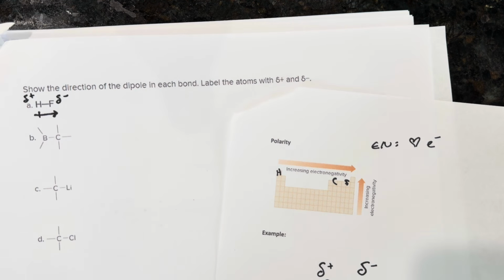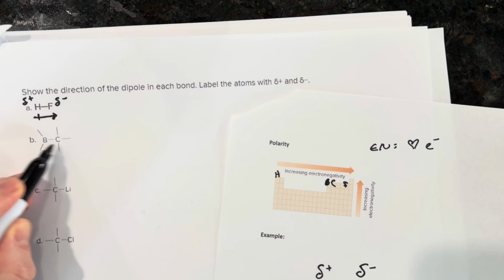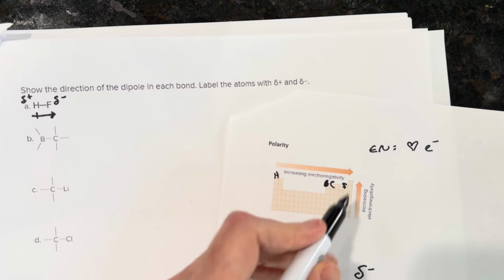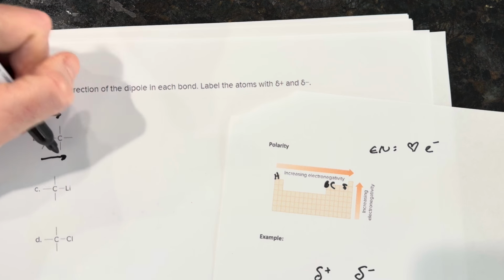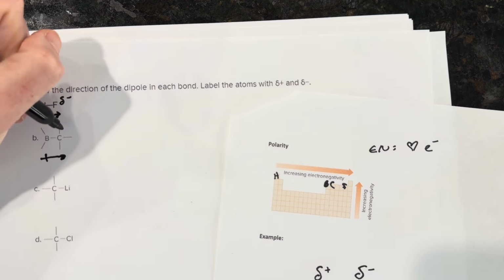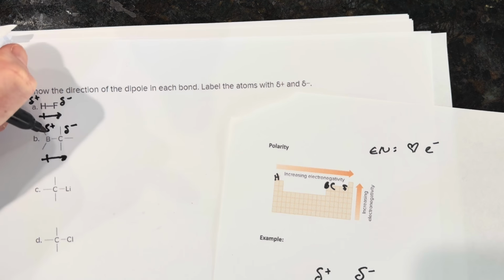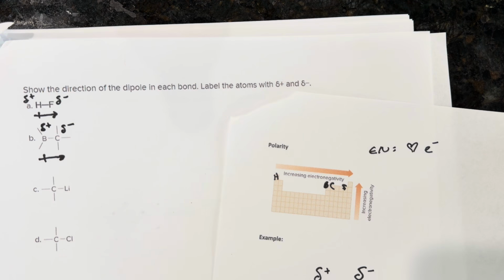Boron is to the left of carbon, right there. So boron is less electronegative than carbon. Carbon is further to the right, so it's pulling the electrons toward it, leaving the positive charge over the boron. Carbon would have a partial negative, boron would have a partial positive, and that would be the answer to that question.